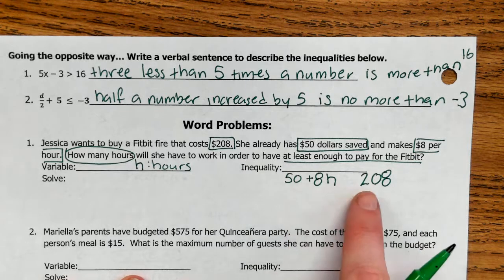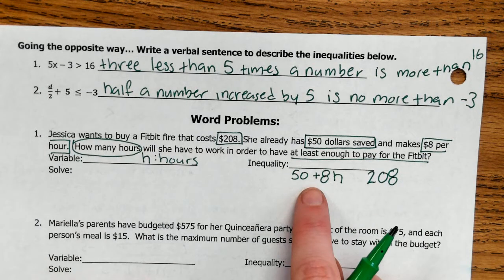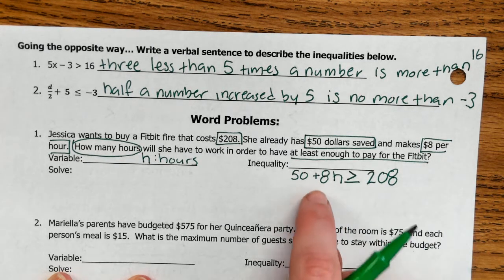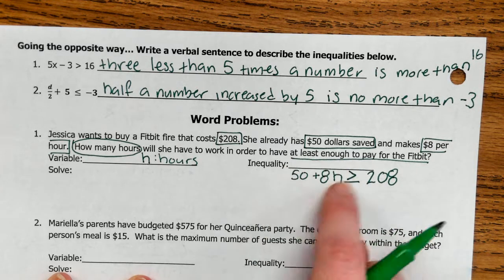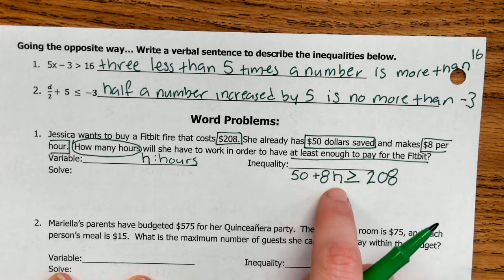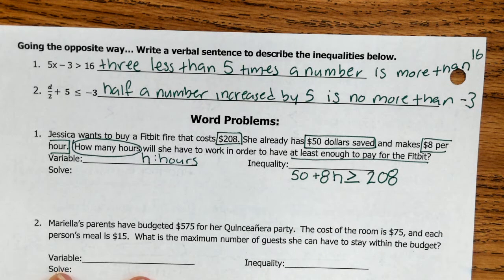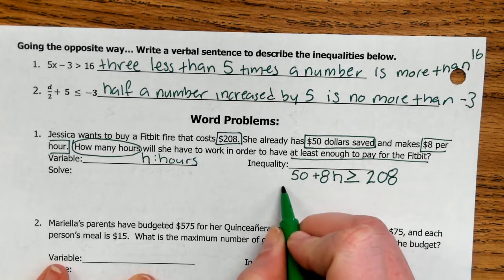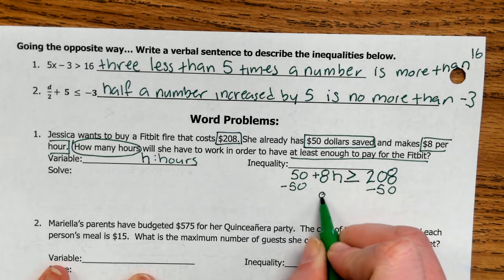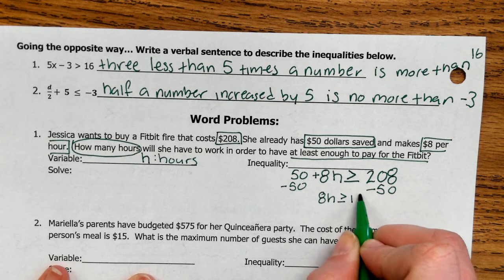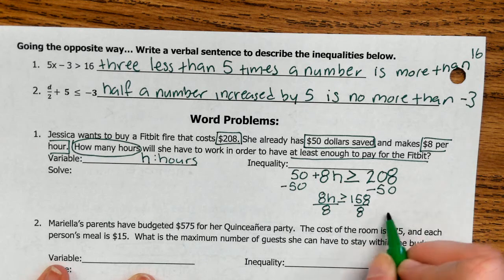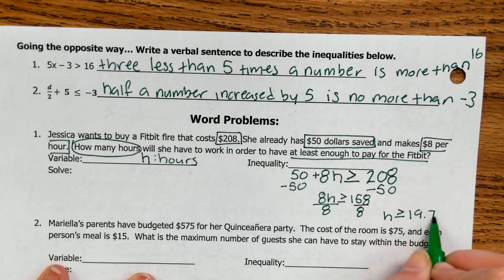So what do you want to be more, the Fitbit or the amount of money she has? Money. You want the amount of money she has, so make sure your inequality sign is facing towards that bigger number. You want her to have more money than the Fitbit costs, so the inequality sign eats the bigger number. 50 plus 8h should be greater than or equal to 208. Okay? And then we solve it. Subtract 50 from both sides. 8h is greater than or equal to 158. Divide both sides by 8. And h is greater than or equal to 19.75.